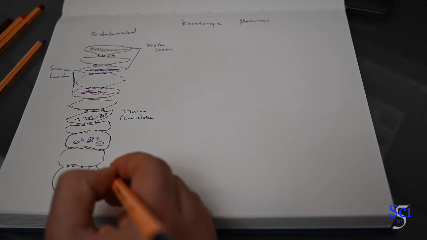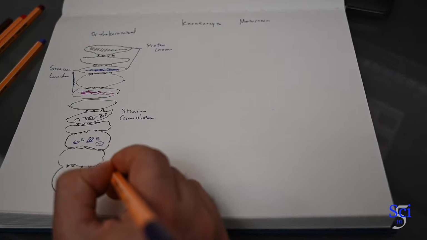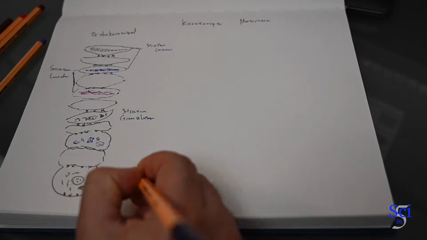And then this last bottom layer right here is the stratum basale. If you think basal or basale, that means basal or basement. We can think of this as our bottom layer. This is going to have your large cells, and this is where cell division is going to occur.